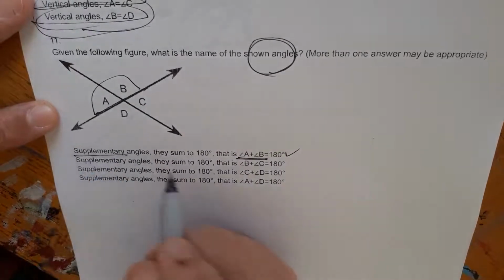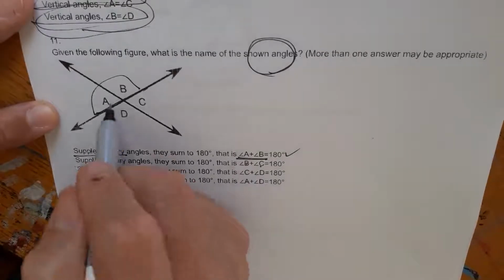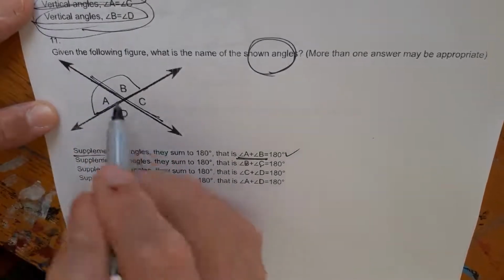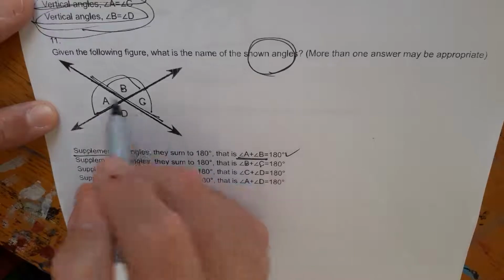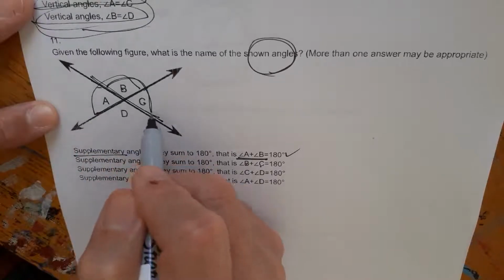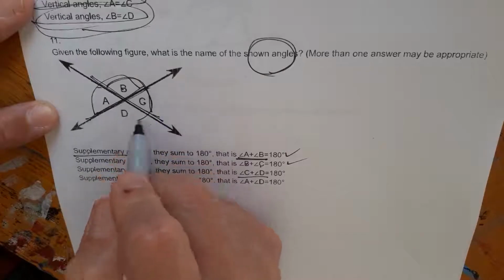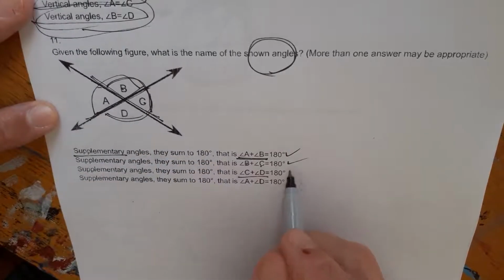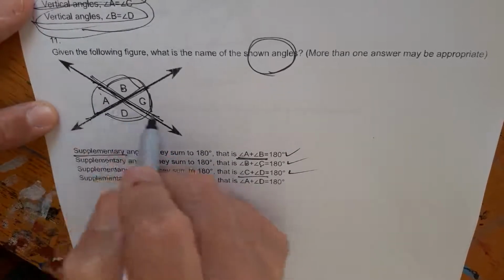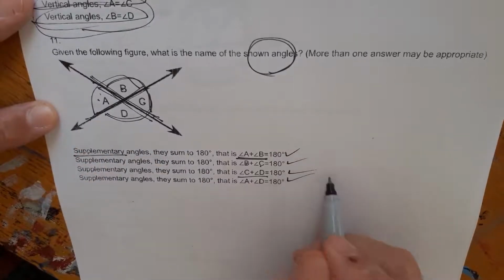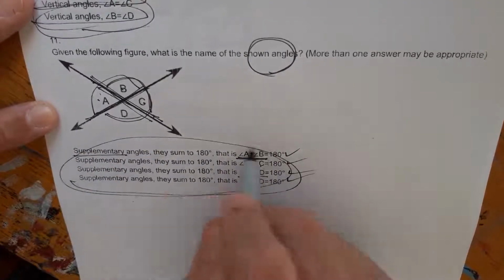Check. They're supplementary. B and C, here's B and C here. They're supplementary too, because on this straight line that sums to 180. And C and D is here. These two are next to each other. They must sum to 180. And A and D, they must sum to 180. Check. All these are right. All four of these are correct.